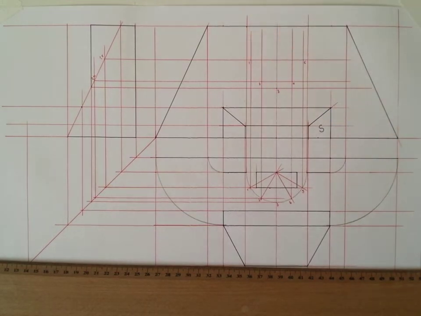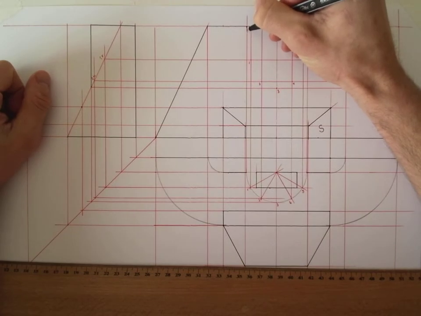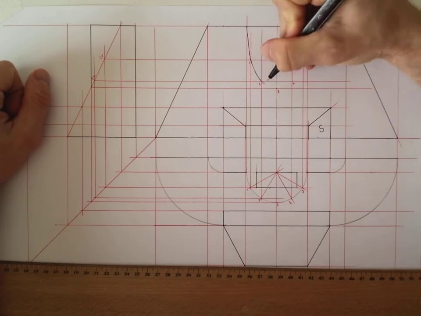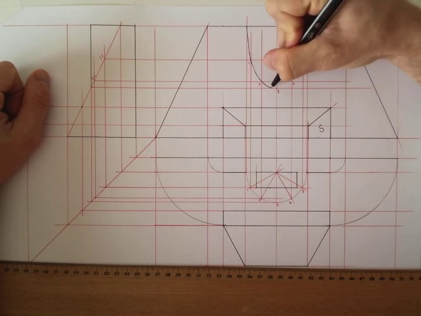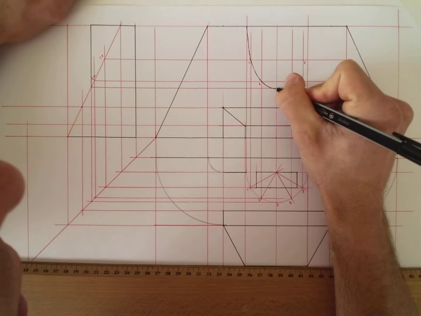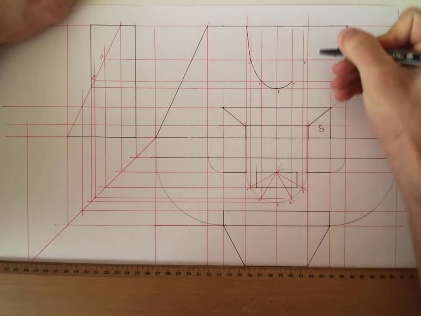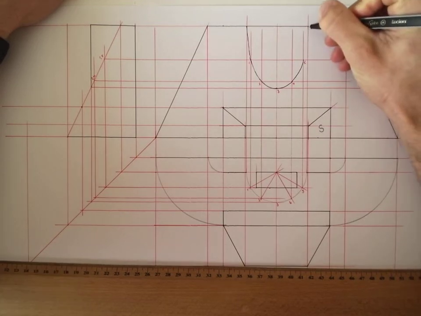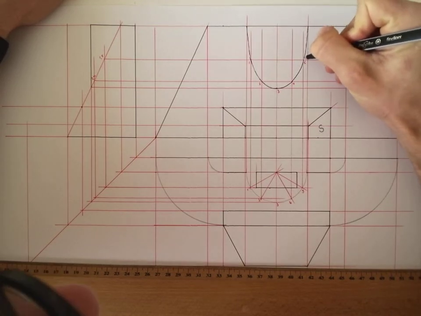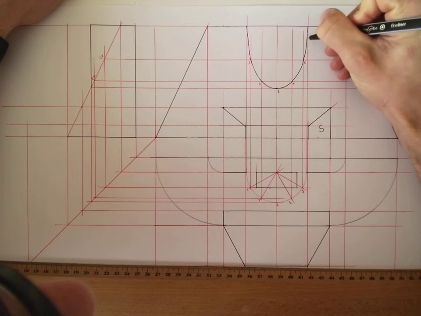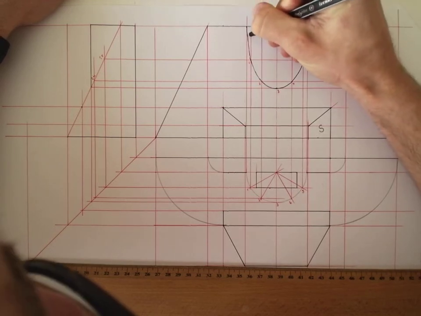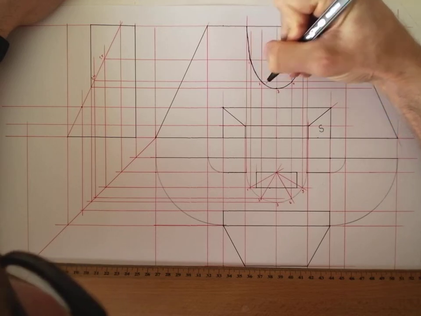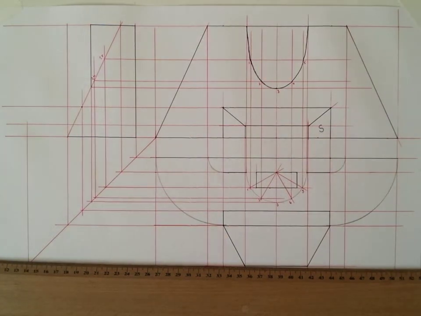So you know what, go ahead and draw that. Try and make it as curve-like as possible. Do not just join the dots. Try to give it that curve effect as much as possible. Okay, so I'm pretty happy with that. So that's the freehand curve drawn.